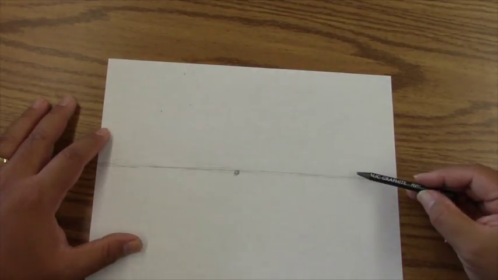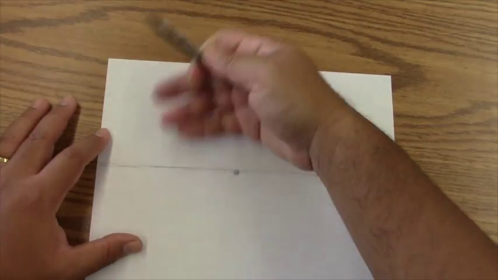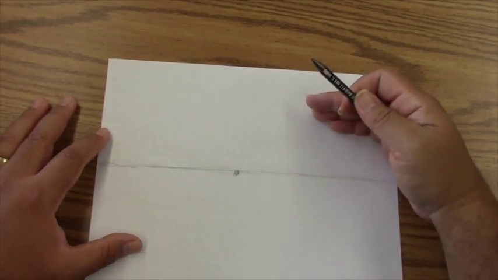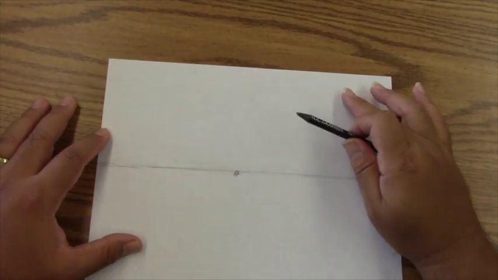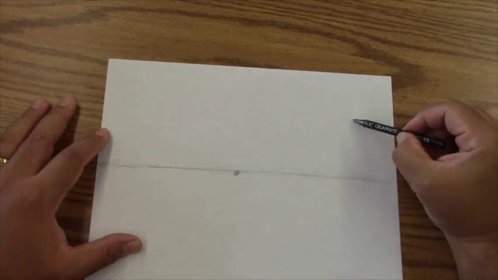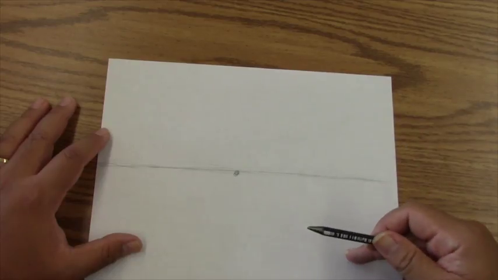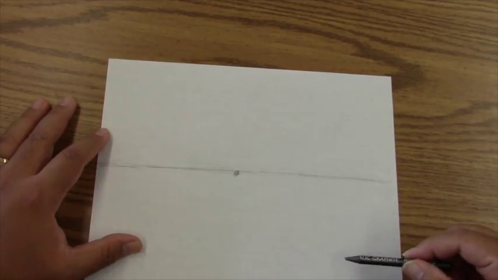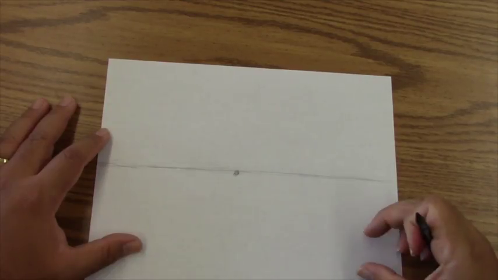It's just here, okay? Now for the things that are going to be drawn up here, most of the time when you are putting objects above the horizon line, you're going to be able to see under them. Whereas if you put objects closer to the bottom part of your page, you're going to most likely see the top of whatever it is you're drawing. Unless it's really tall, then you're probably not going to be able to see the top of the object.